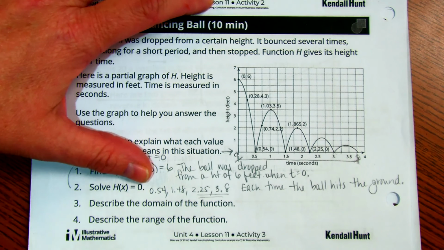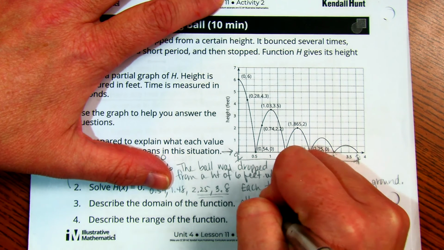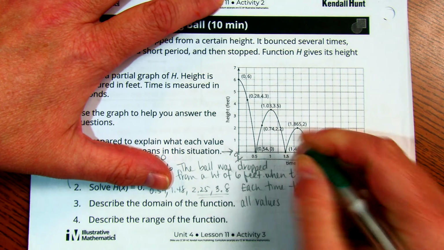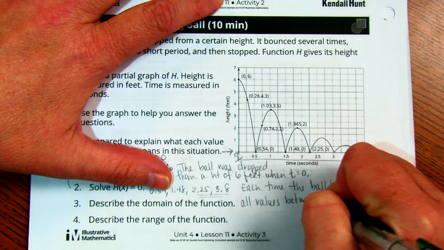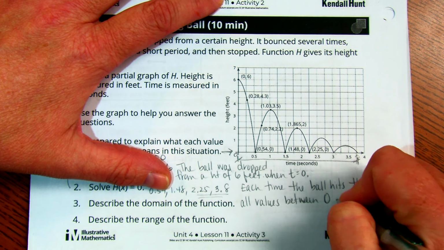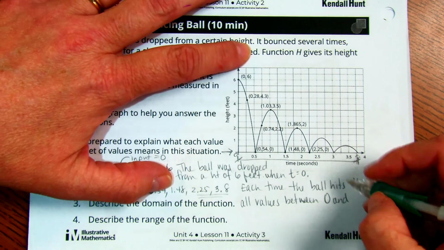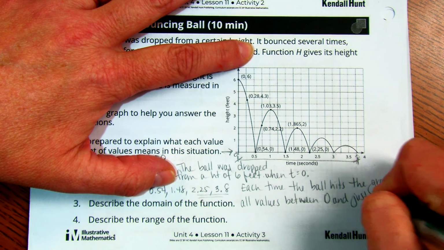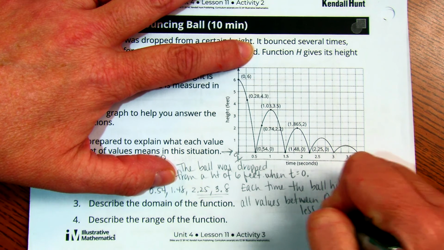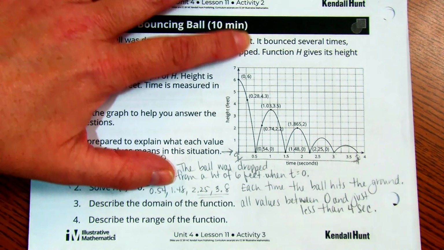We could say that the domain is all values between 0 and just less than 4 seconds.